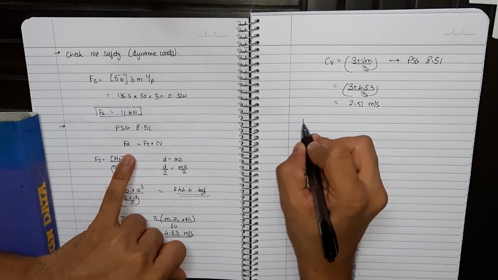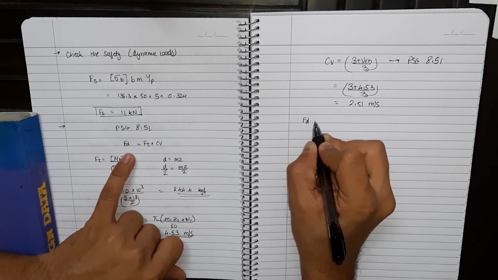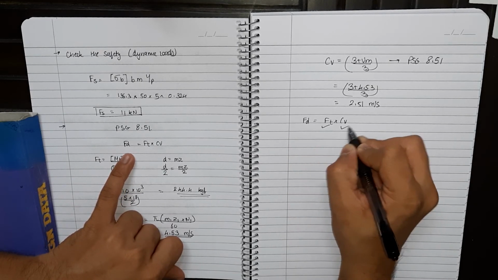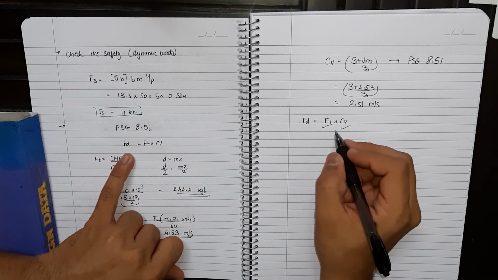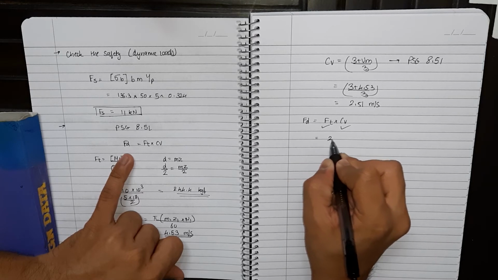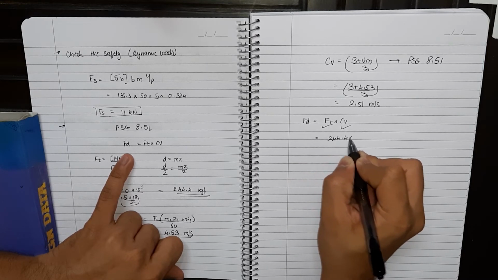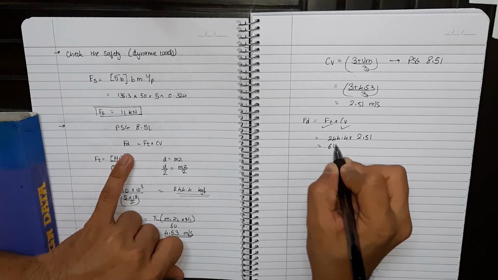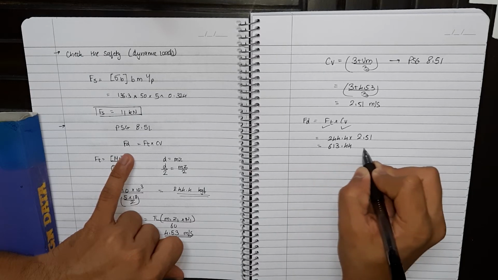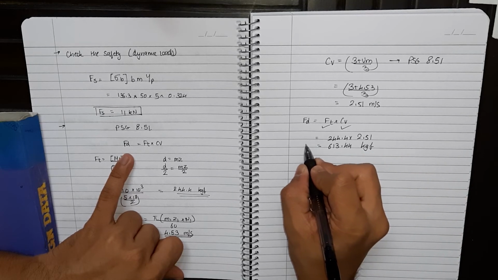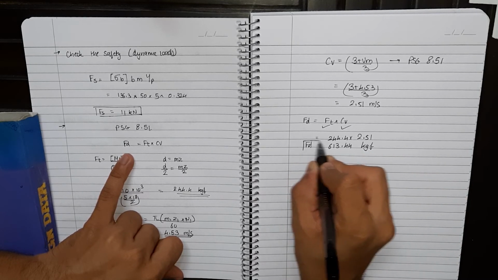So now I rewrite the formula to find the dynamic force, which is equal to Ft into Cv. We have the value for Ft and also the value for Cv. So substitute this in this equation, and this comes out to be 244.4 into 2.51, which equals 613.44 kgf. Right, this is the dynamic force.